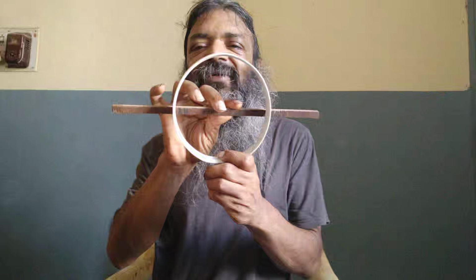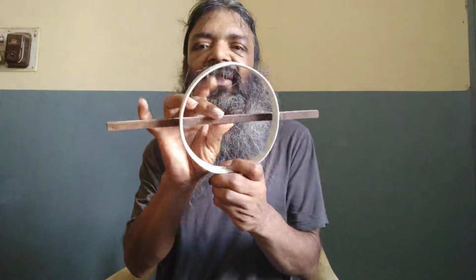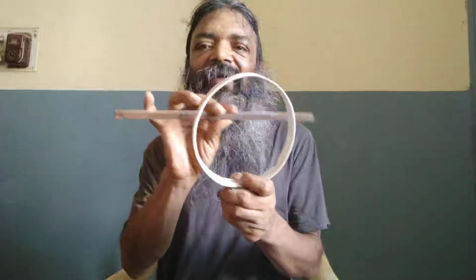Now this is the x-axis. There is a circle centered at the origin. This is the origin. This is the x-axis. Then the circle has the formula x square plus y square equal to a square. Y, that is a function of x, y equals the square root of a square minus x square. That is the function.